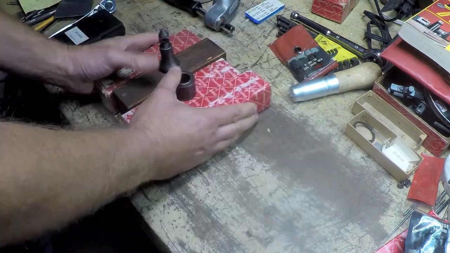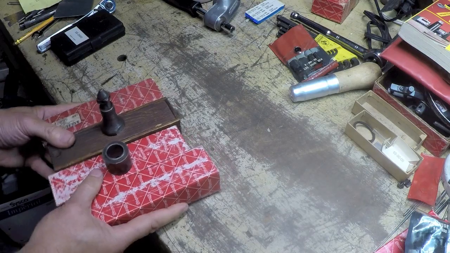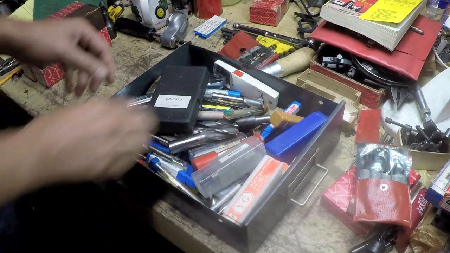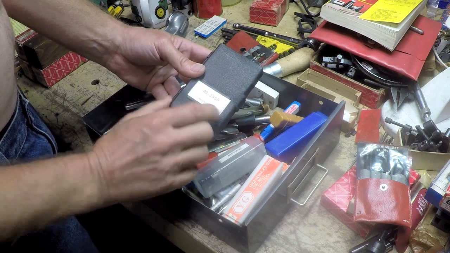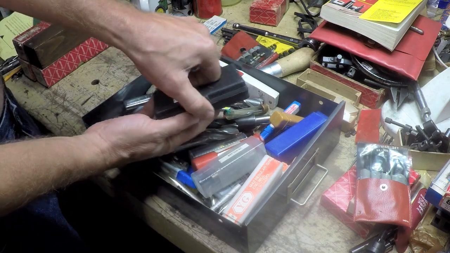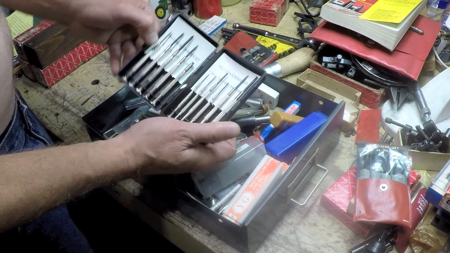All right. Well, let's dive right into the next grouping. Oh, look at this. It's a 22-3550 made in Taiwan. Oh, this smacks of quality.